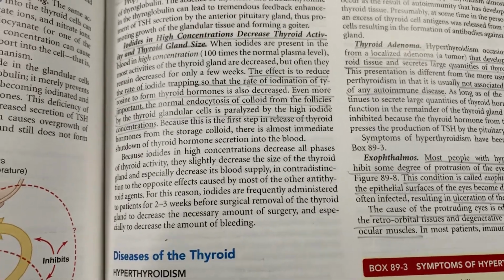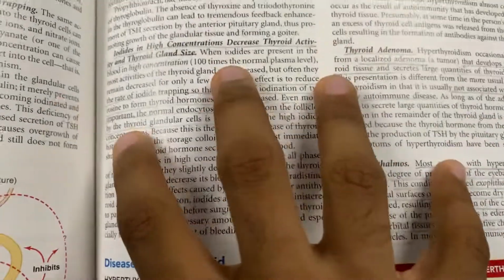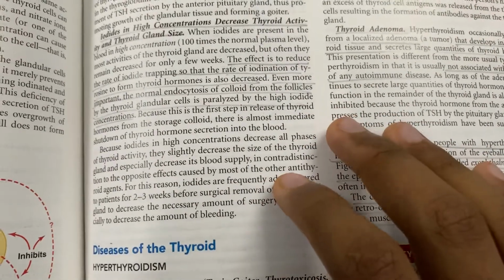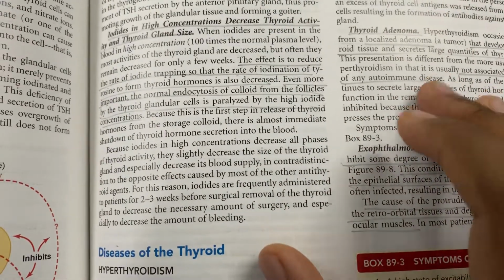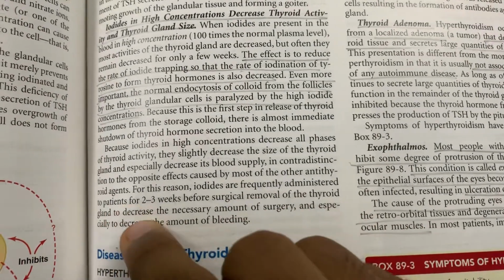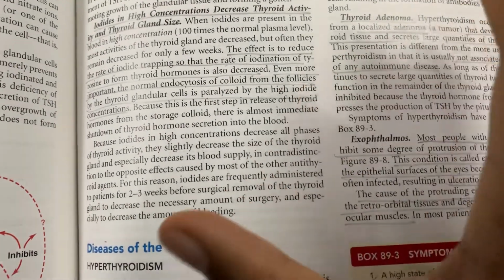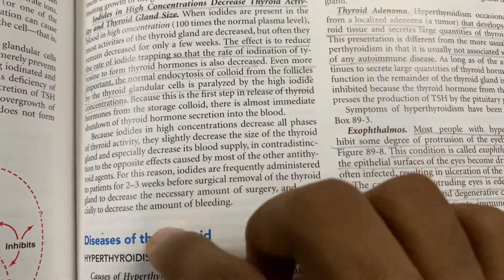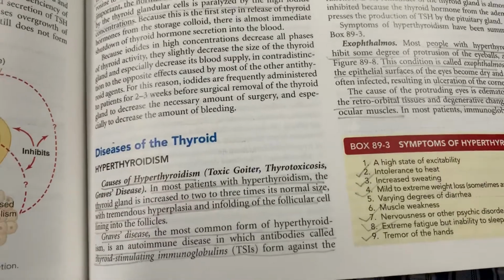High iodine causes a decrease in the size of the gland. Surgeons frequently administer iodine to patients 2 to 3 weeks before surgical removal of the thyroid, because when the gland size reduces, the vasculature also reduces in size and the amount of bleeding is reduced.